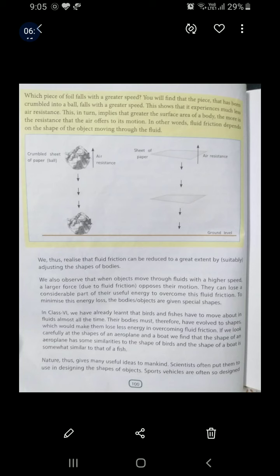जैसे आप पिक्चर में देख ही रहे हैं, एक शीट को आपने क्रम्बल करके बॉल बना लिया, दूसरे को ऐसे ही रखा. ठीक. Now hold both the ball and the sheet of foil head high and drop them at the same time. एक फ्लोर से ले जाकर आपने दोनों को छोड़ दिया.